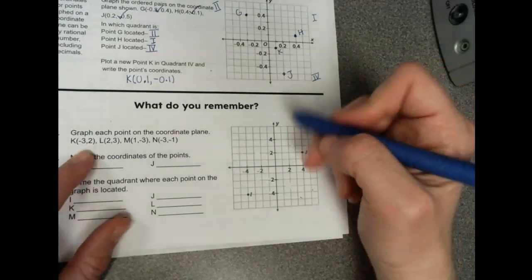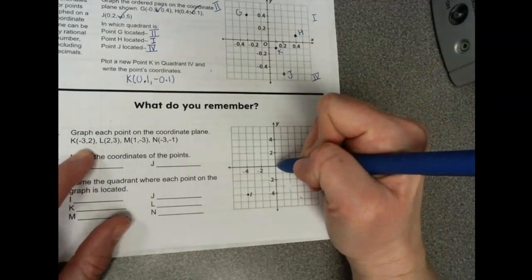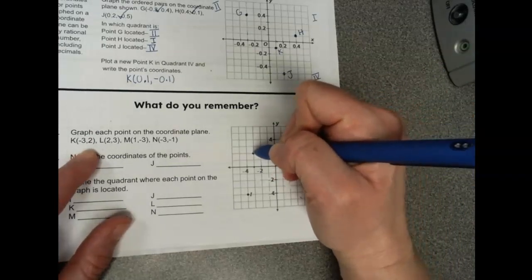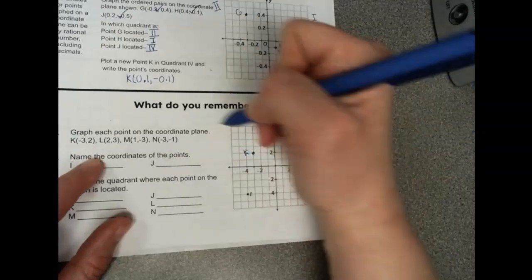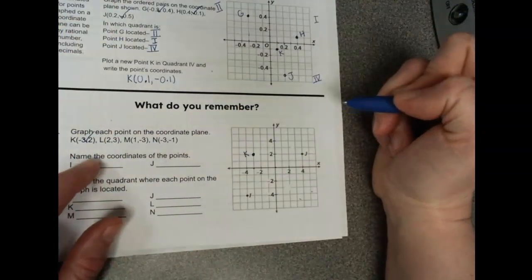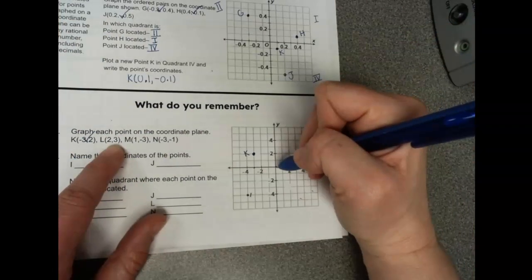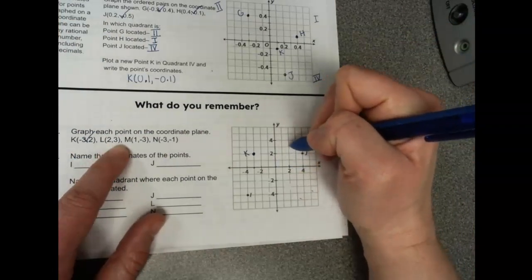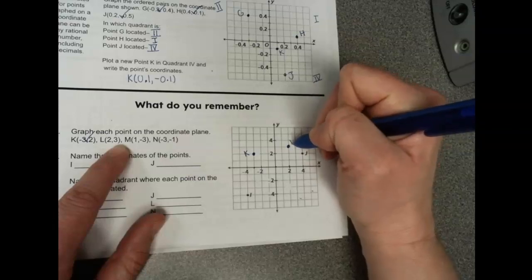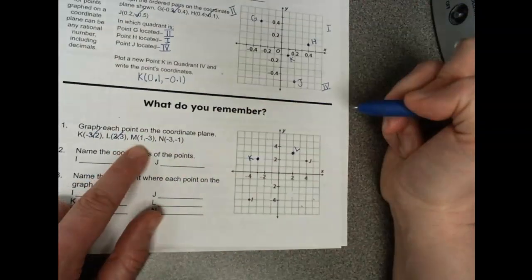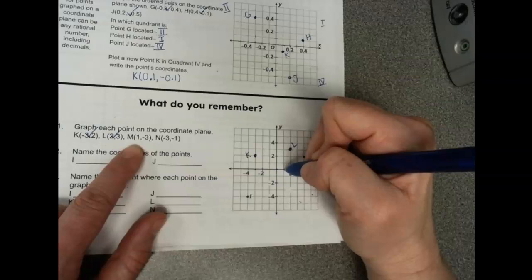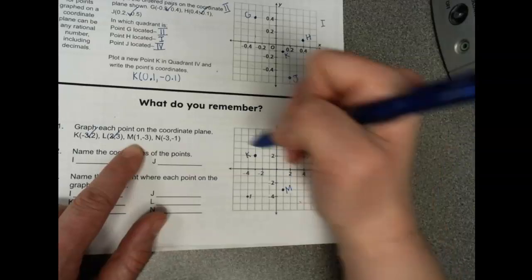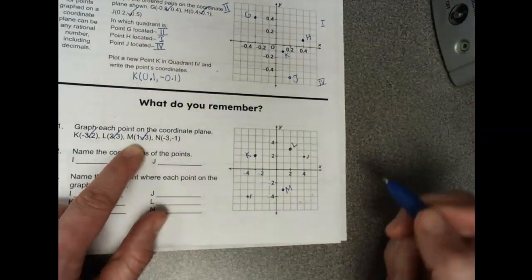Our first one is K. I'm starting right here. It's negative 3, so I run backwards to negative 3. Then positive 2, I jump up, and I'm going to label it K. My next one is L. Positive 2 means I'm running forward. Positive 3 means I'm jumping up to 3. Going to label that L. M. I run forward to 1, fall down to negative 3. Label it M. Check it off.